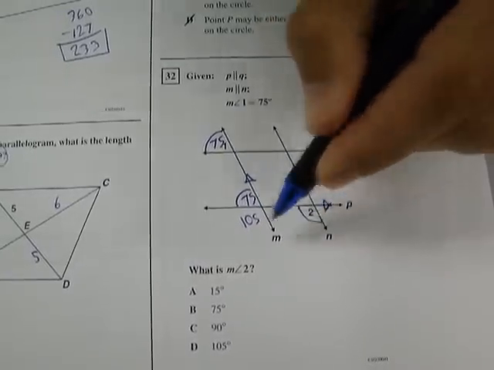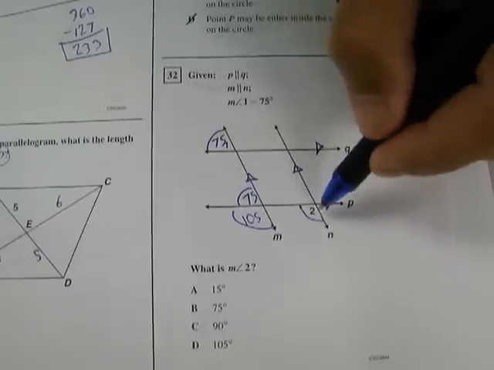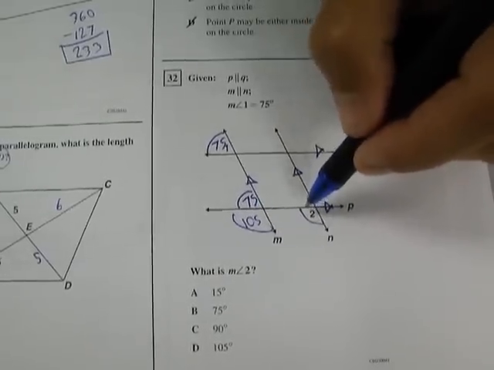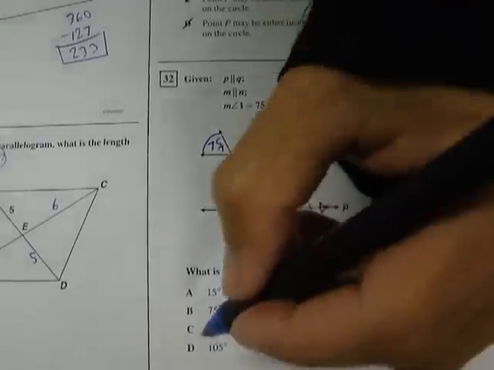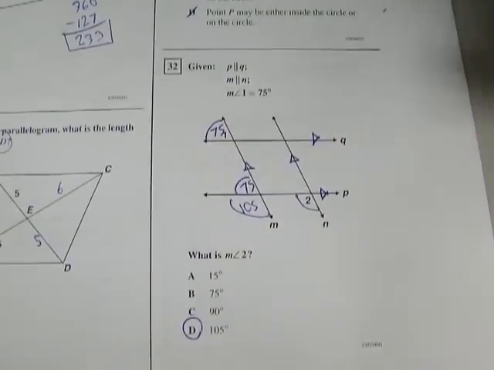Now look at the relationship we have here. We have the 105 here, and we have 2 here. These are also corresponding angles. Corresponding angles have to be congruent. Therefore, 2 has to be congruent to this angle. Measure of angle 2 is 105 degrees. That is D. And that's it.